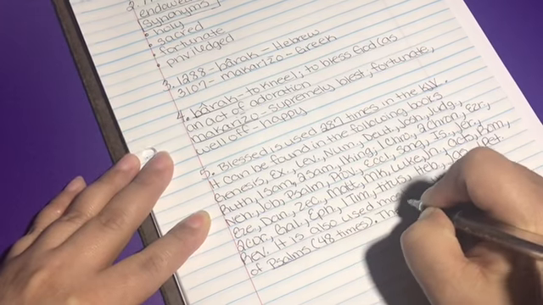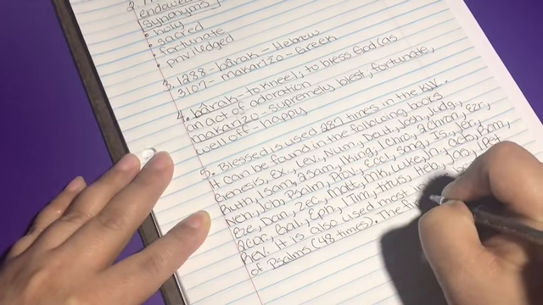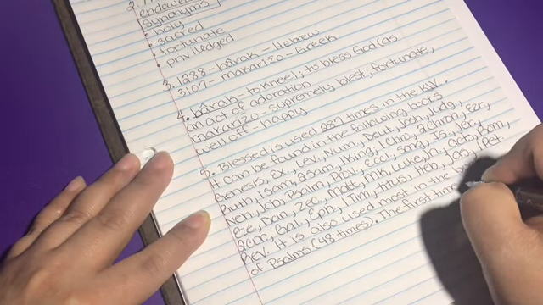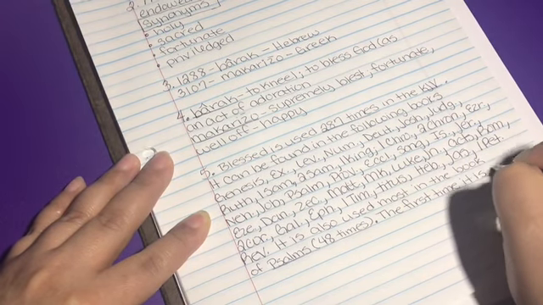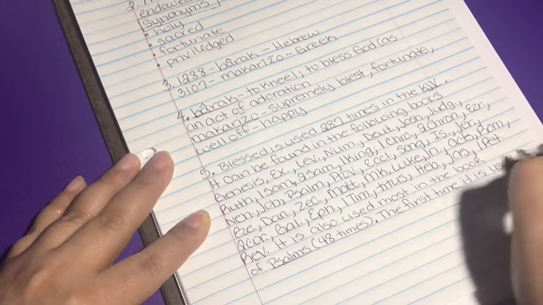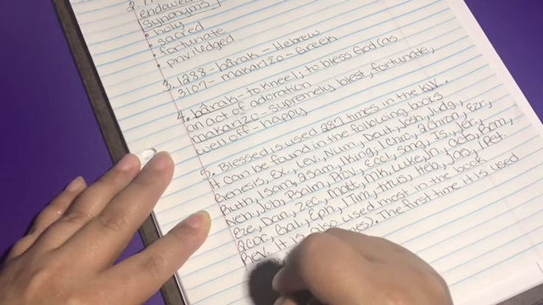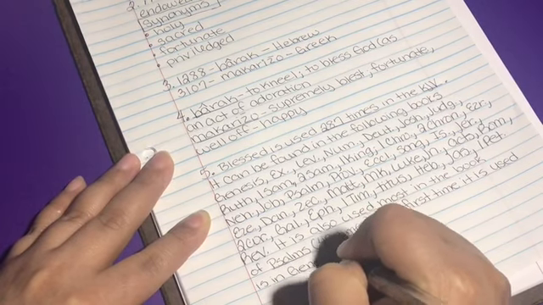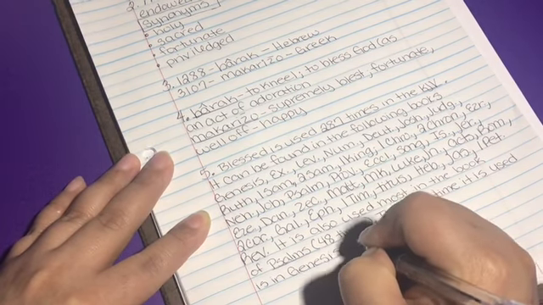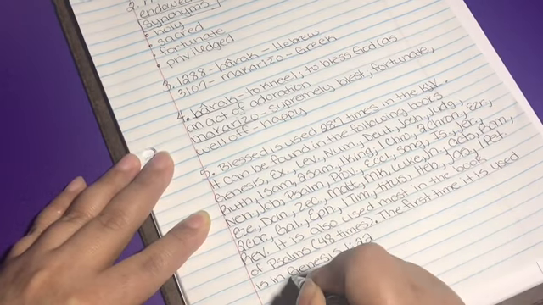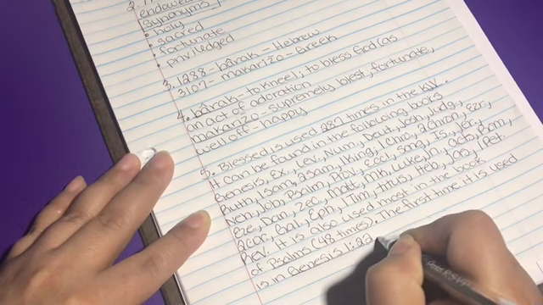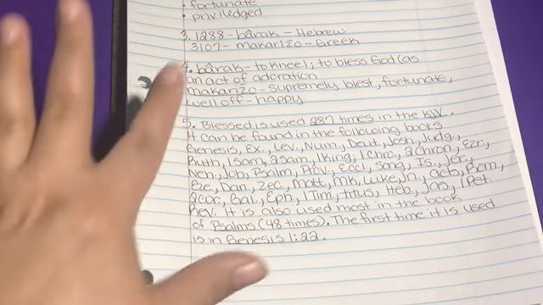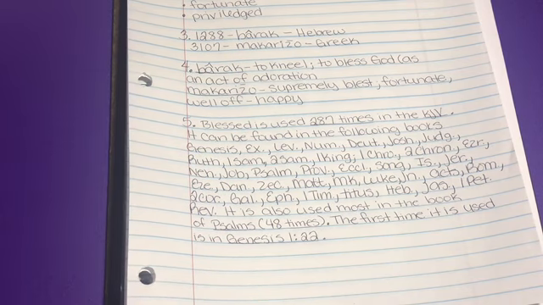The first time it is used is in Genesis chapter 1, verse 22. Just like that. And I underline it because at the end is when I do my color coding or anything like that.